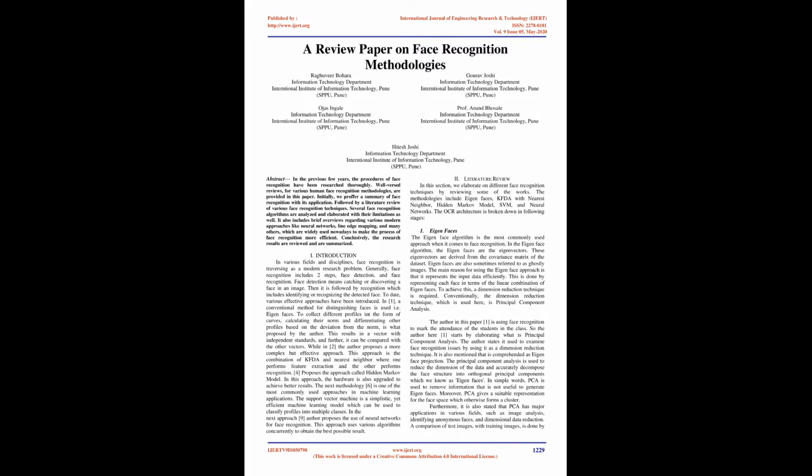In simple words, PCA is used to remove information that is not useful to generate eigenfaces. Moreover, PCA gives a suitable representation for the face space which otherwise forms a cluster. Furthermore, it is also stated that PCA has major applications in various fields, such as image analysis, identifying anonymous faces, and dimensional data reduction.